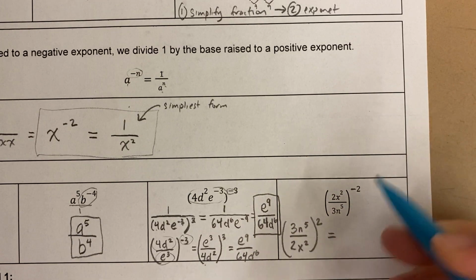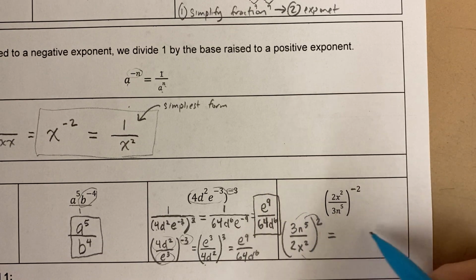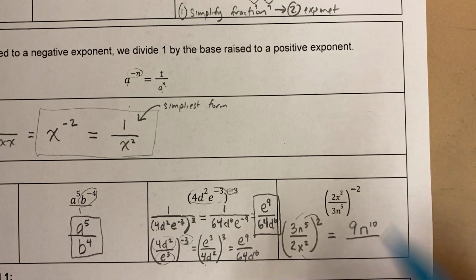Okay, and now I can just apply my squared to everything. So 3 squared is 9. This is n to the 5th squared, that's n to the 10th. 2 squared is 4, and then this is x to the 4th.